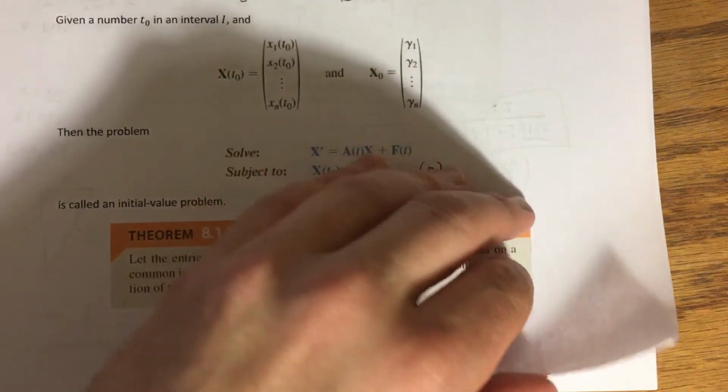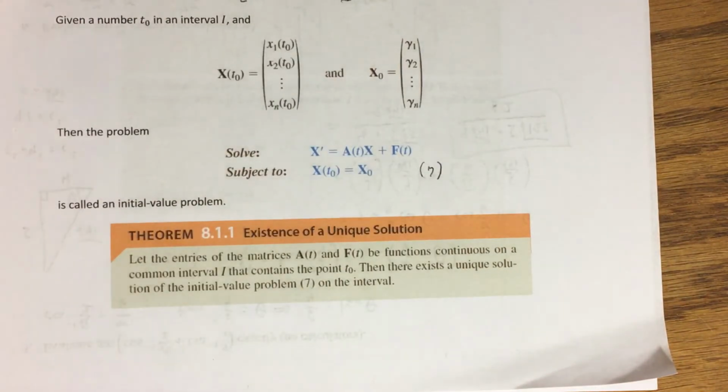Okay, so that existence theorem is important because that's what motivates us to look further. If we know that there's going to be a solution, a unique solution to an initial value problem like this, then that says we should now try to figure out how to find that solution.